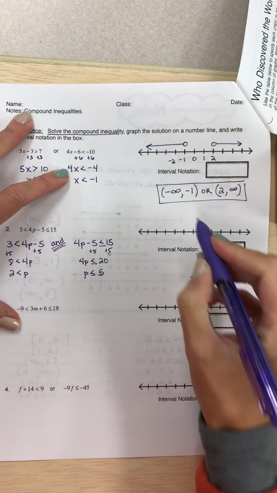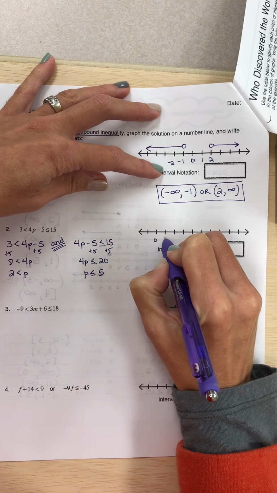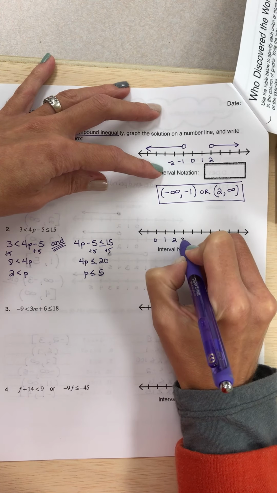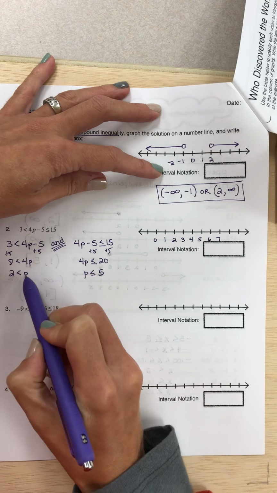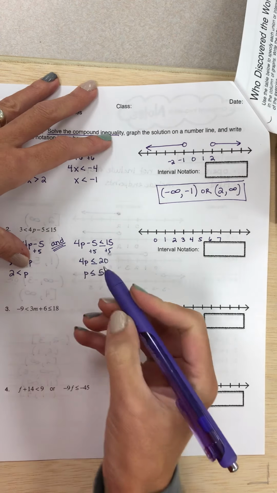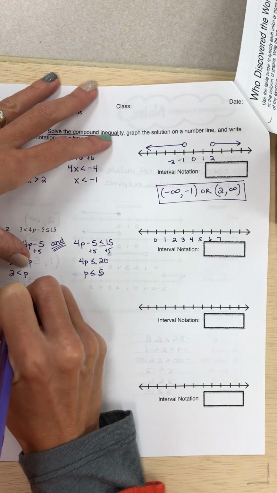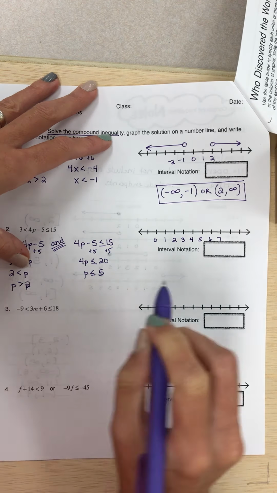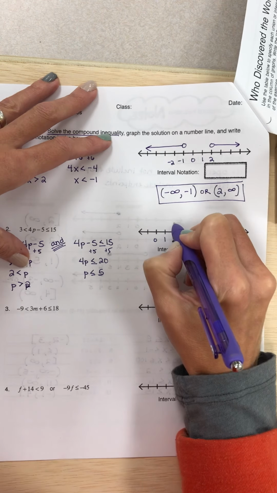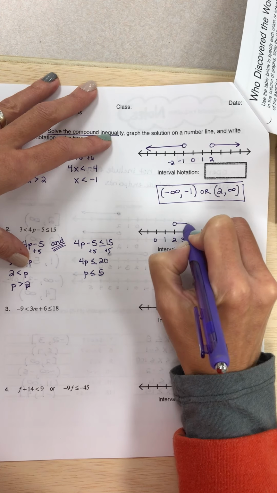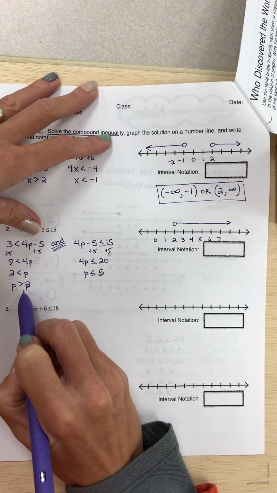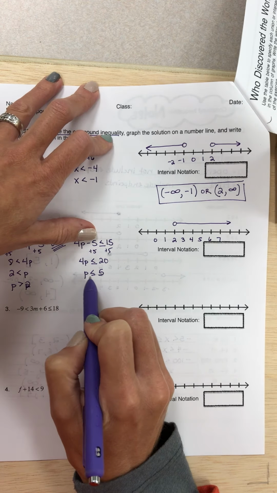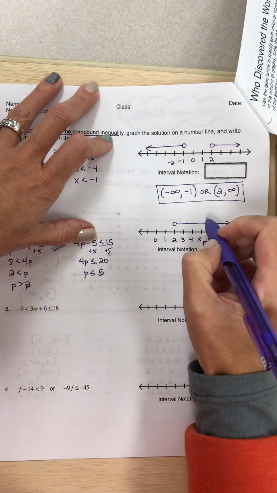Okay, so I have 2 to 5. I'll put 0, 1, 2, 3, 4, 5, 6, and 7. Let's see this one. P has to be, I could write it like this too, greater than 2. So here's that one. All of these values bigger than 2 will make this inequality work. And P has to be less than or equal to 5.